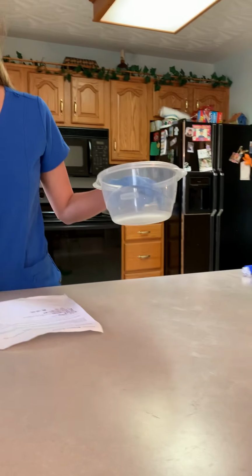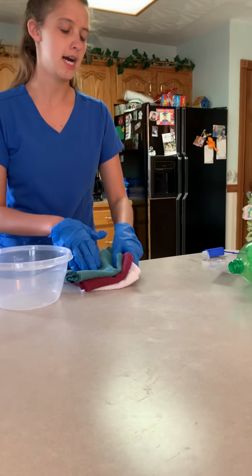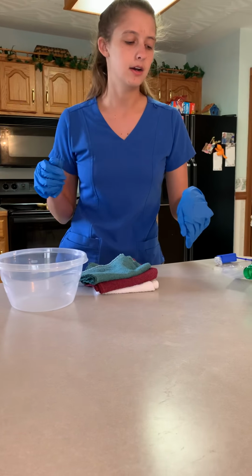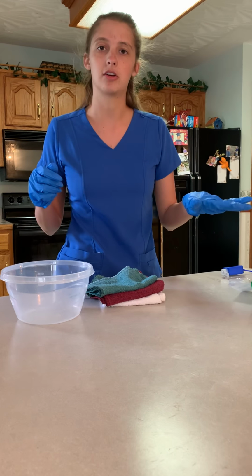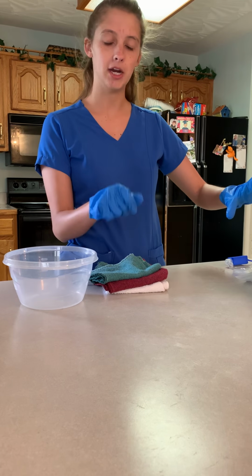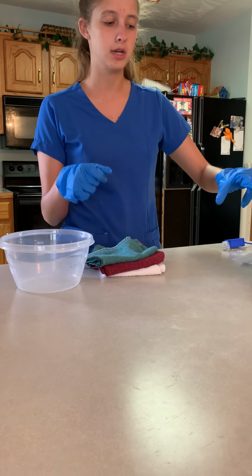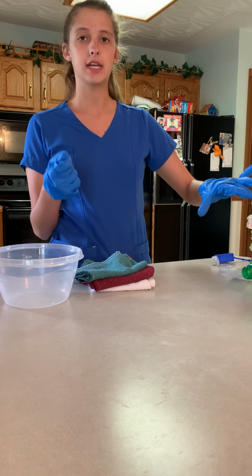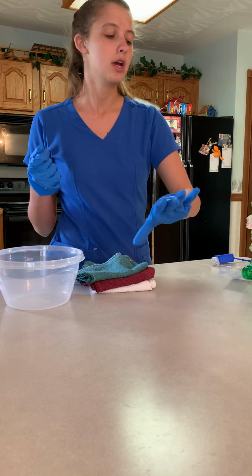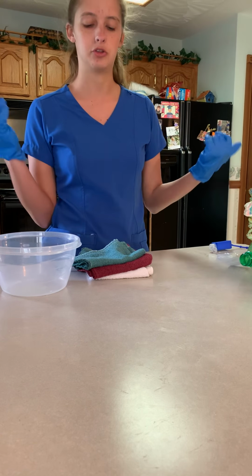So I have my basin full of warm water and soap and my 3 clean towels. If the patient was a male and uncircumcised, we would retract the foreskin back. We would then do our pericare, then do the procedure, the catheterization, and then we would do the pericare at the end. Then we would be able to return the foreskin back to its original position after we did all three.